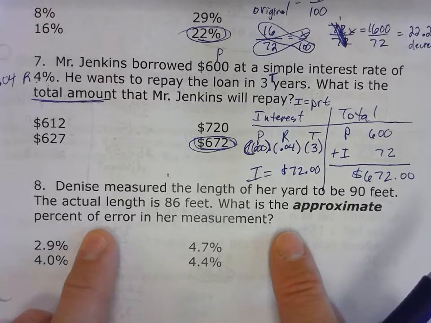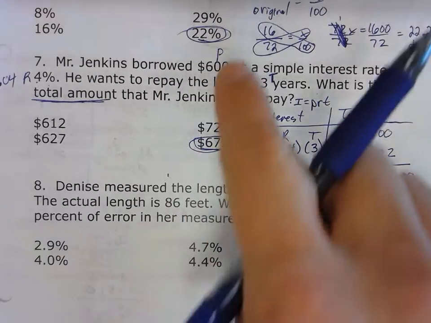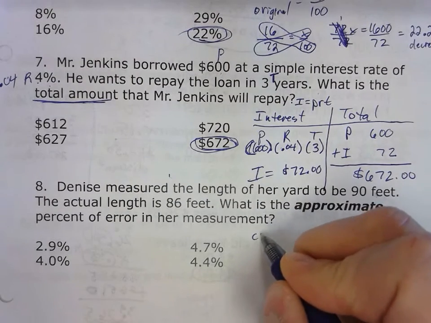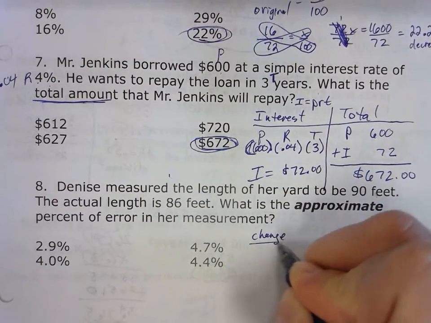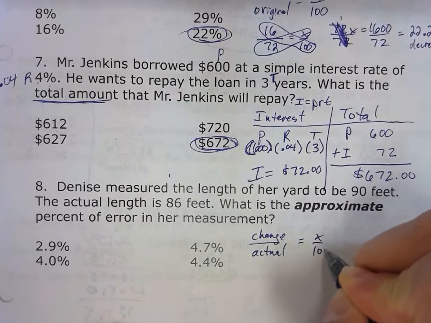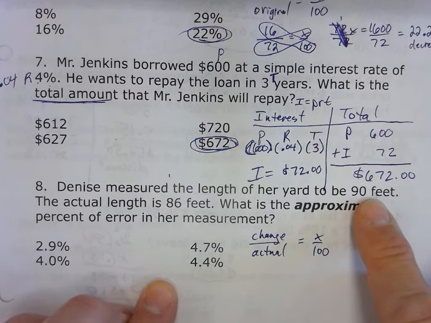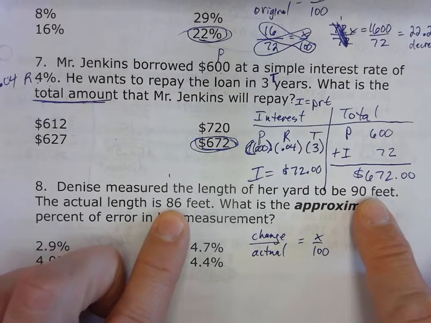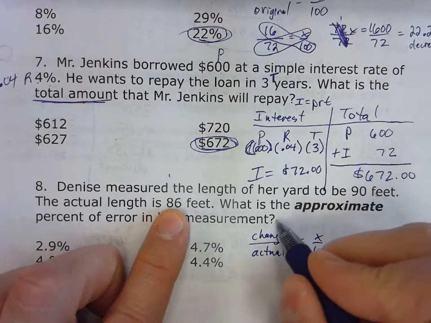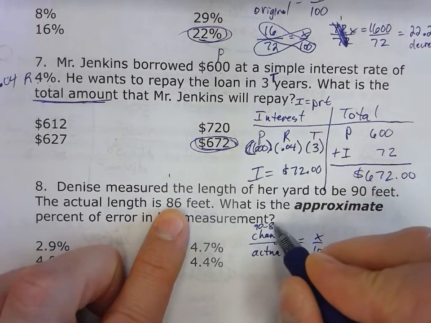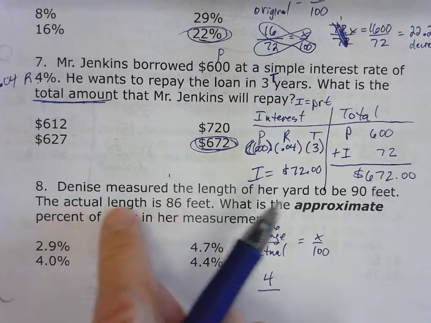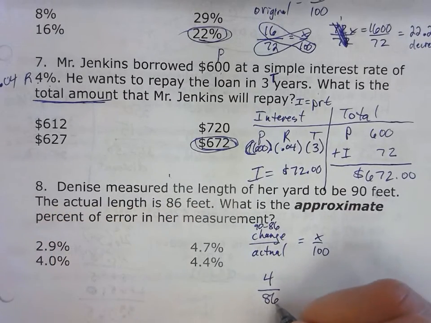All right, number 8. Denise has got a little percent of error. Okay, so this is really similar to number 6 up there, the percent of change question. Instead of being change over original, this is change over actual equals x over 100. Okay, so she thought it was 90 feet. It was actually 86 feet, so you find the change between those two. And of course 90 minus 86 is 4. And right here it says the actual length of her yard was 86 feet. So I'm going to put that over that.